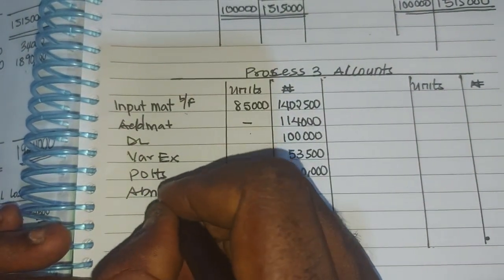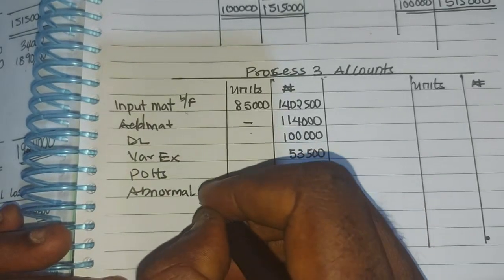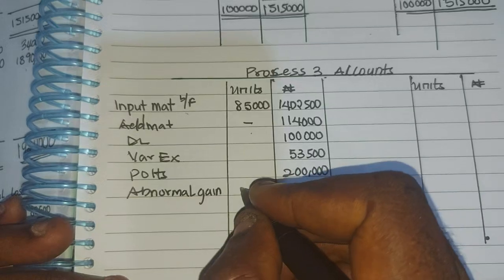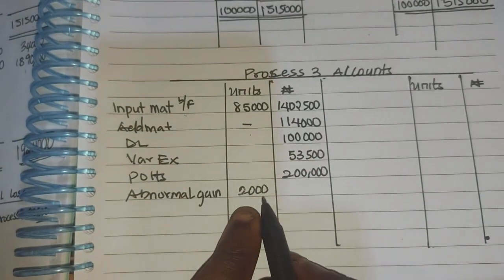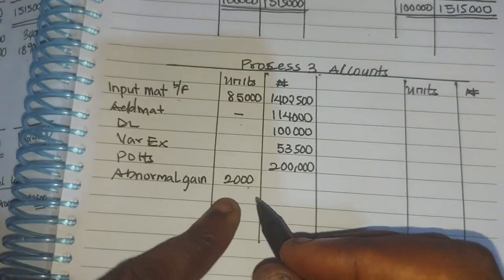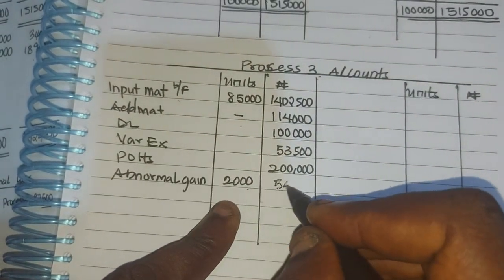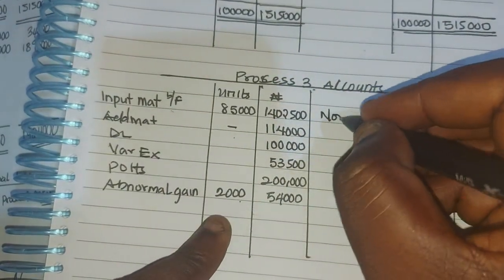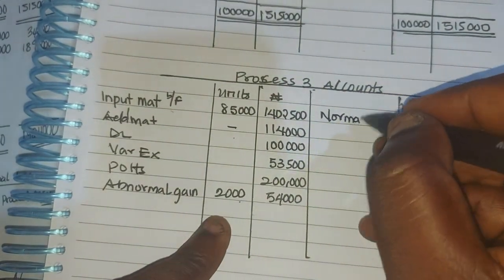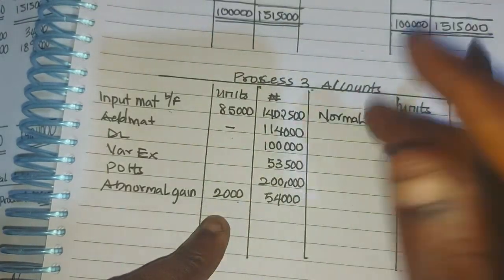Alright. Then you have your abnormal gain. Don't forget, this process has abnormal gain, and our abnormal gain here is 2,000 units, and it must be valued at 27 naira. That is the cost per unit of process 3. So that is 54,000. Then our normal loss is always credited in the process account.